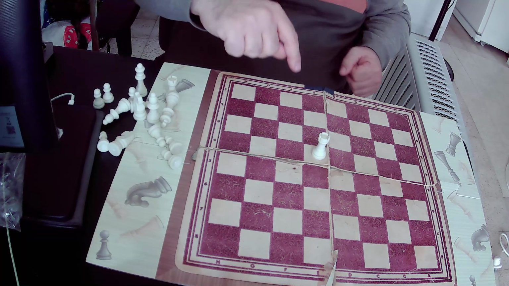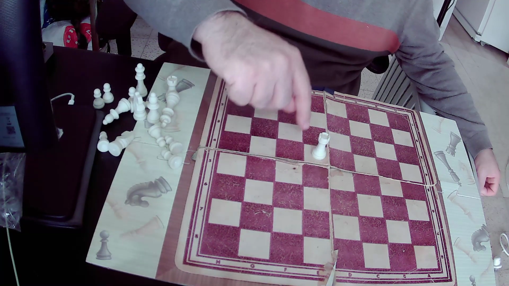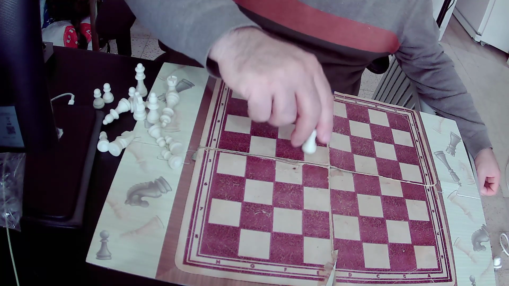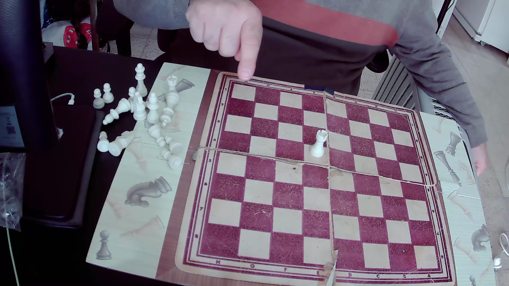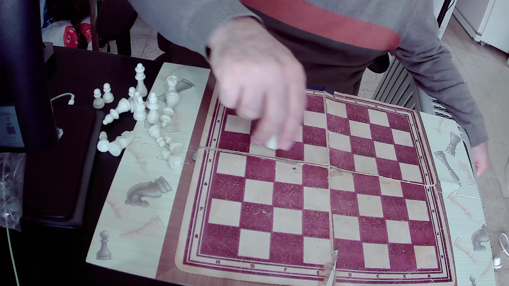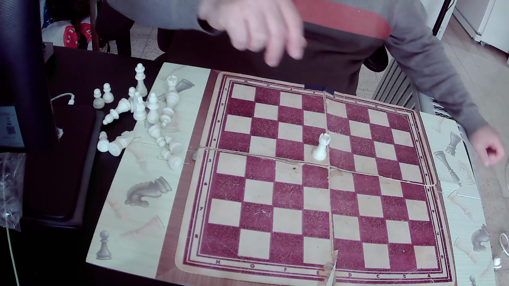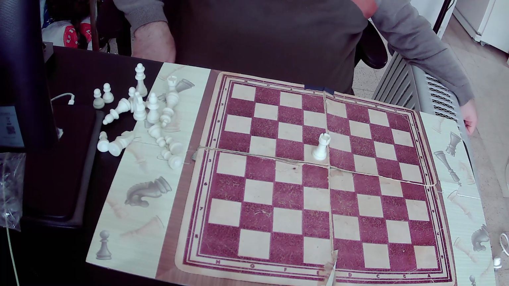So it can move to any square in column E, and it can also move to any square in row number 4. The rooks are usually more effective when they support each other and work as a pair.